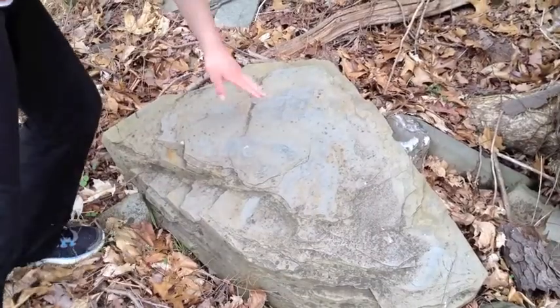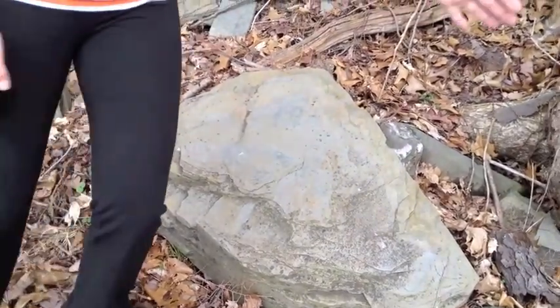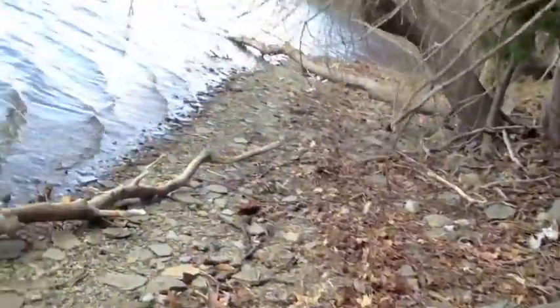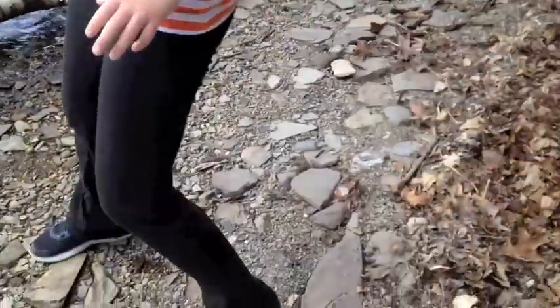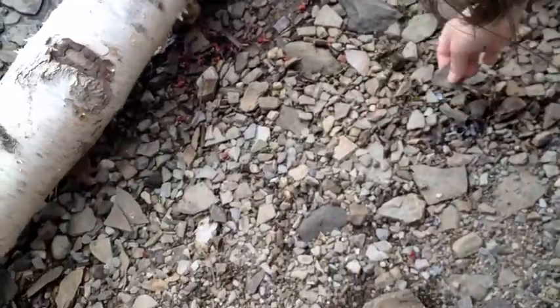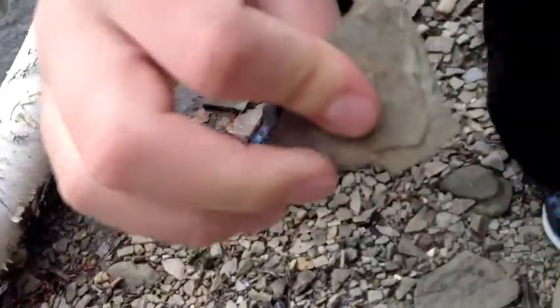So this is a pretty big piece, but as you can see, there's lots of smaller pieces of slate around here that we could use in the box. So I'm just going to grab a small piece. Okay.